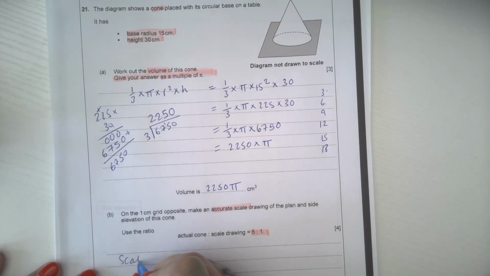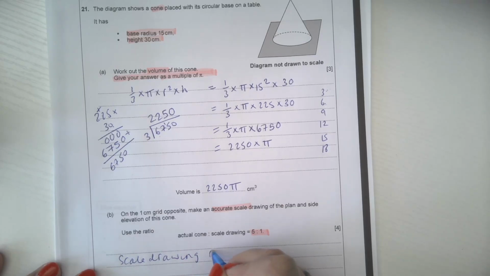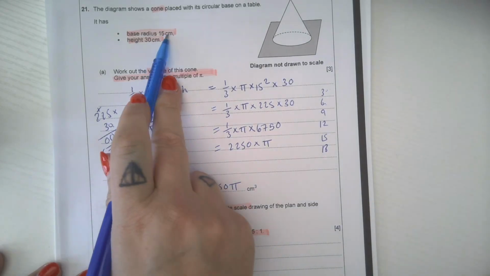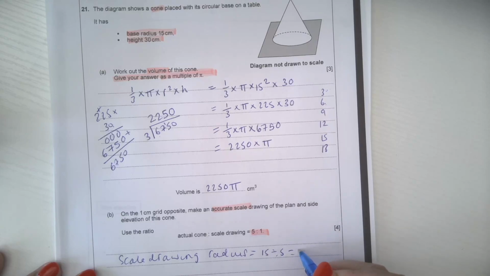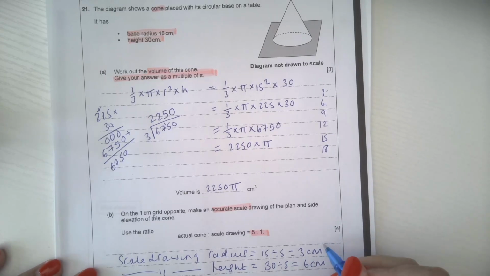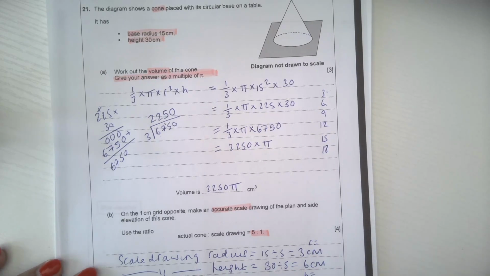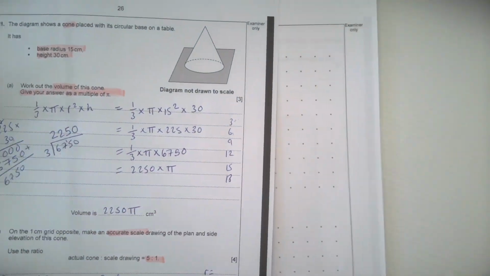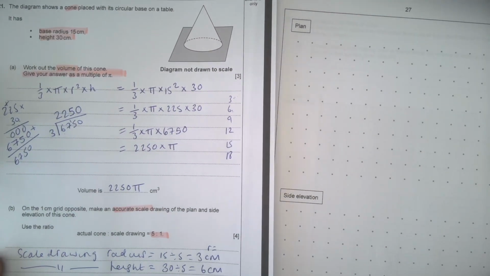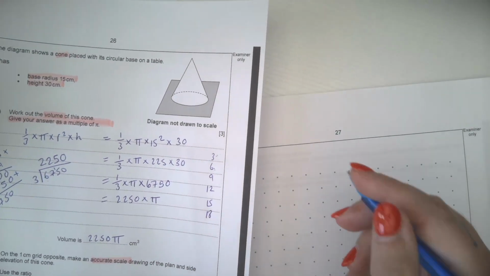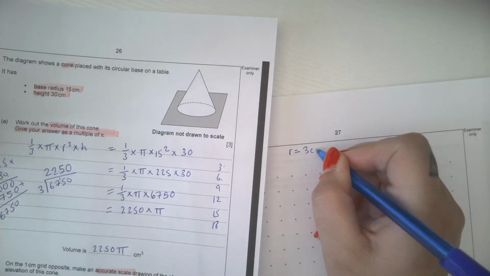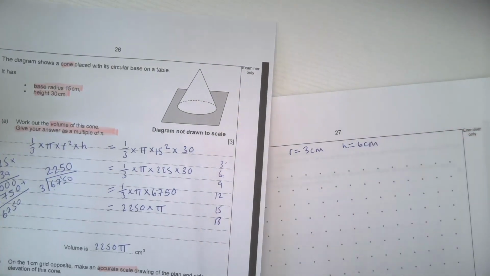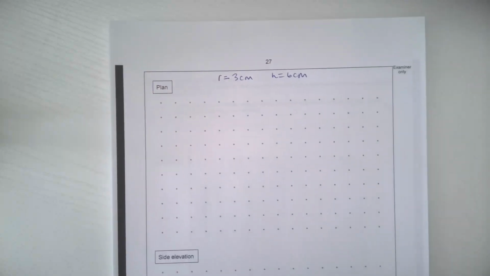So our scale drawing radius is going to be 15 divided by 5, which is 3 centimetres. And then our scale drawing height is 30 divided by 5, which is 6 centimetres. So we've got a radius of 3 centimetres and a height of 6 centimetres. And we're going to use that information to draw on this plan here. So I'm just going to actually write it up here. Radius equals 3 centimetres, height equals 6 centimetres, just to make my life a little bit easier.